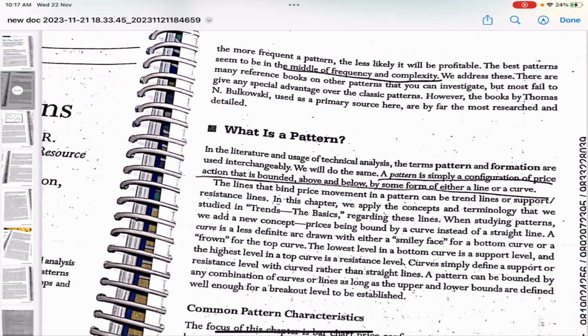For example, the W pattern, the M pattern. These kinds of patterns are very obvious now, and most people already know about them, due to which the probability of success is now less.